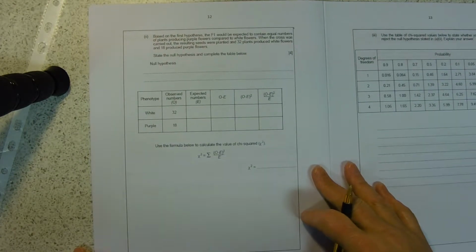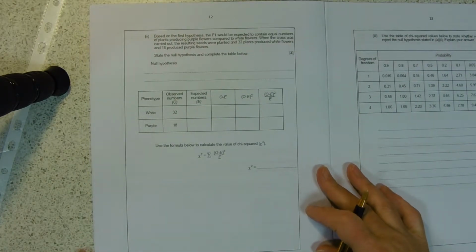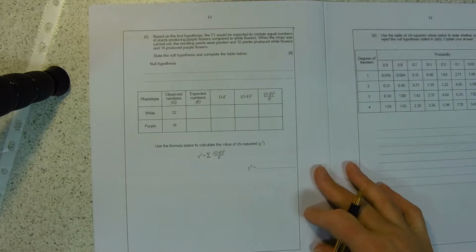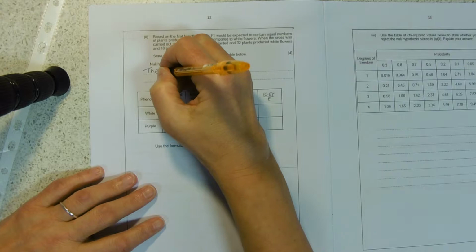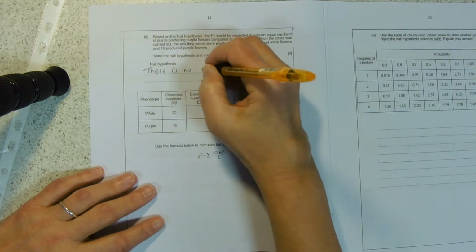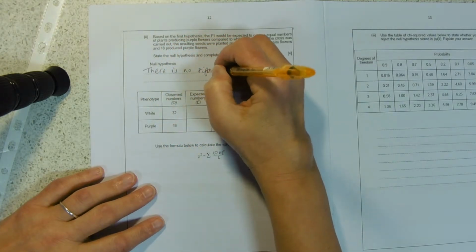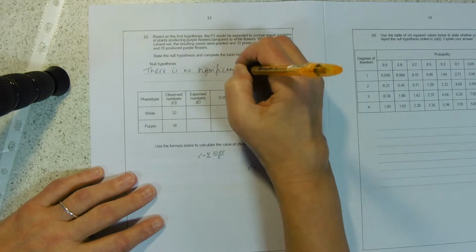Here comes the rub. So now obviously we're going to do a lovely chi-squared test. So first of all, writing a null hypothesis. The null hypothesis is always there is no, and you must put this word significant in.